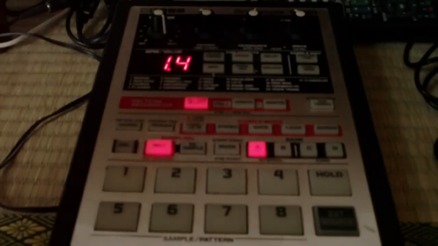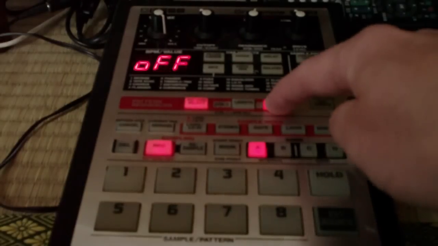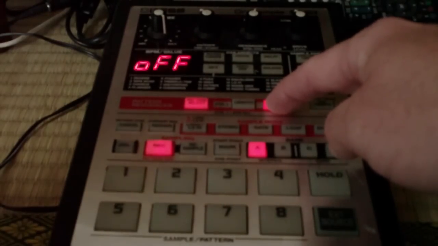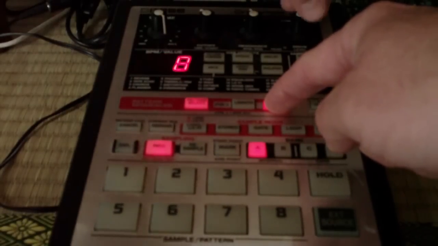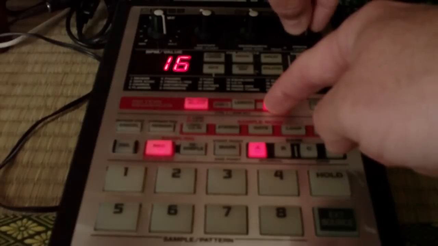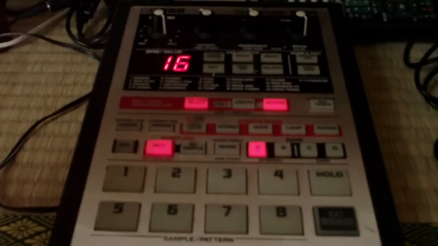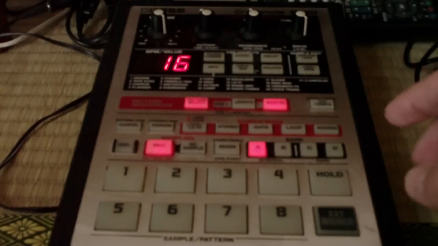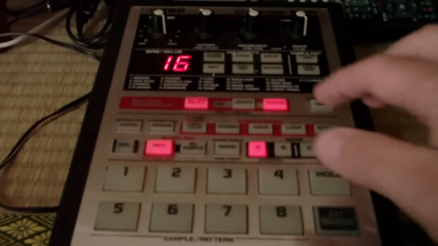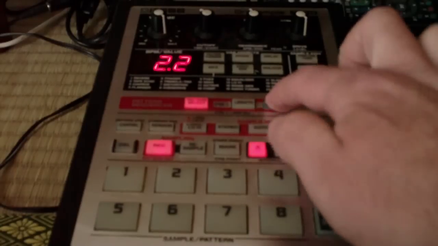So now I can get rid of delete, and I can go into quantize, and it says off. There's no quantize function. If I hit the Control 3 knob, I can go into quarter notes, eighth note triplets, and 16th notes. And probably 99% of you out there, 16th notes is going to be your preferred quantize function. Quarter notes and eighth notes are not very usable in my opinion.